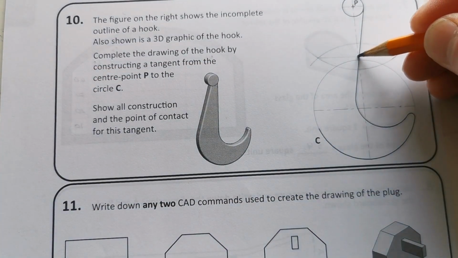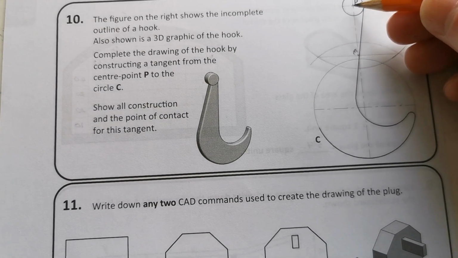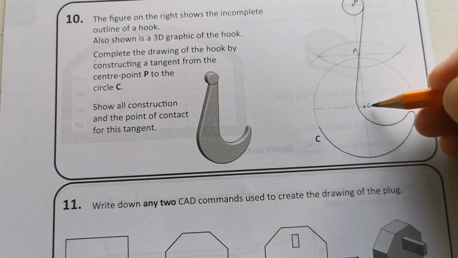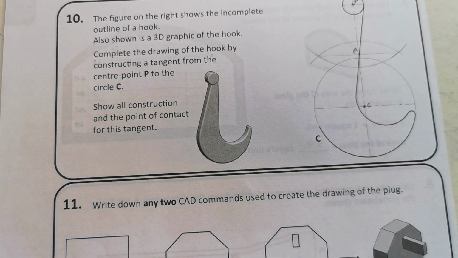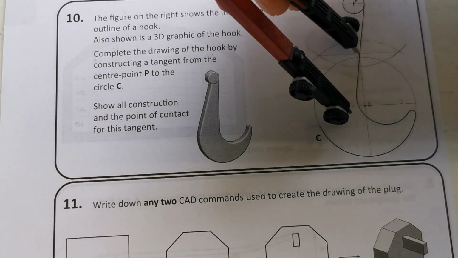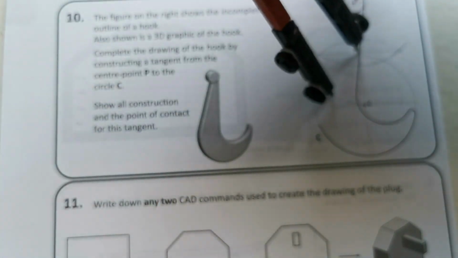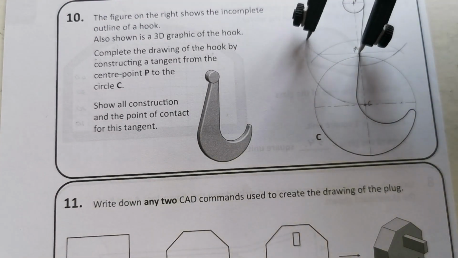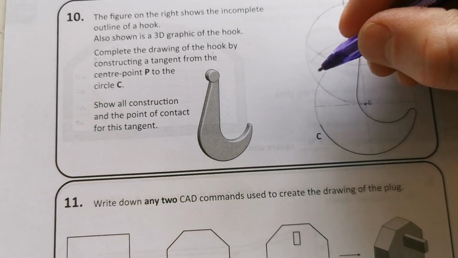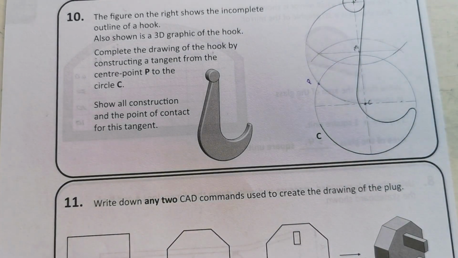So that here is M for midpoint. That's the midpoint between P and the center of that circle. And what we want to do then is put our compass here, set it, draw a semicircle, and this here is point P, the tangent point.